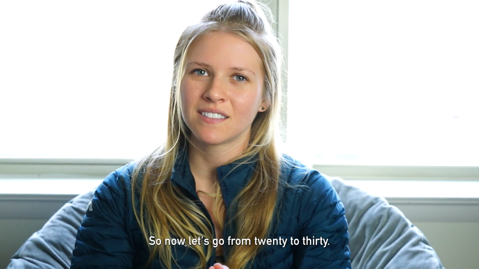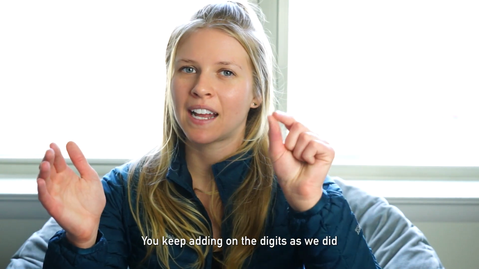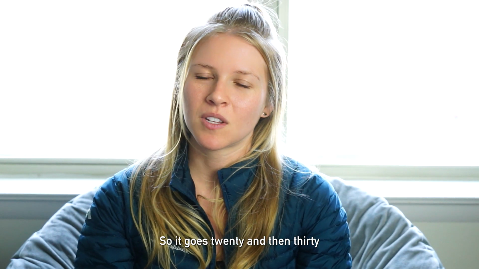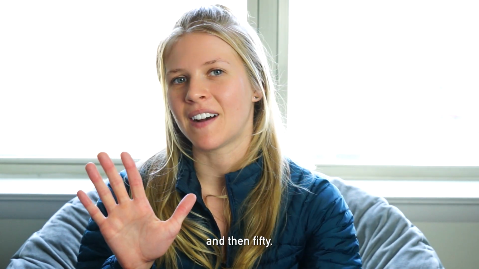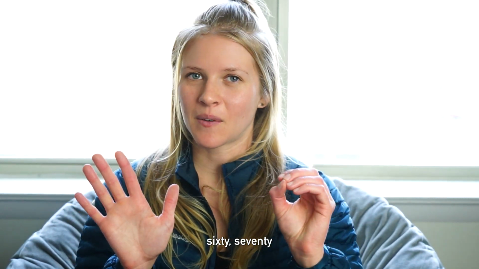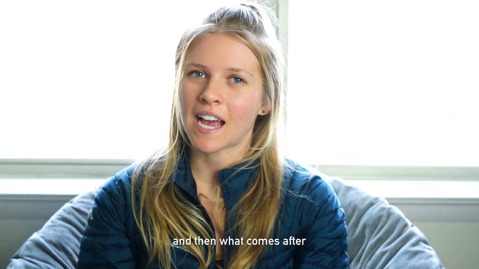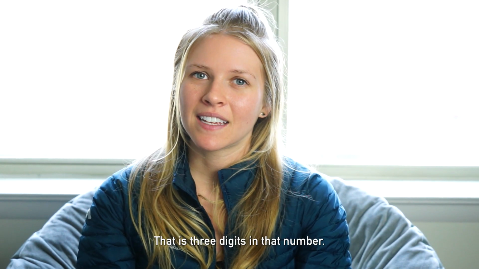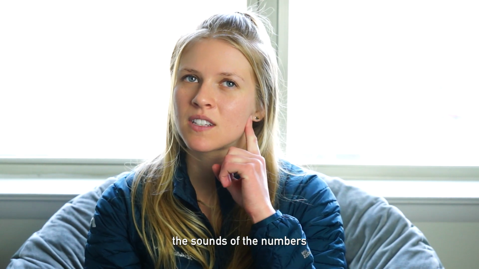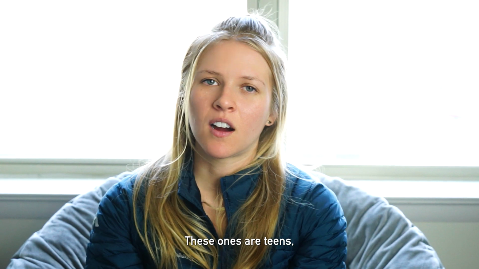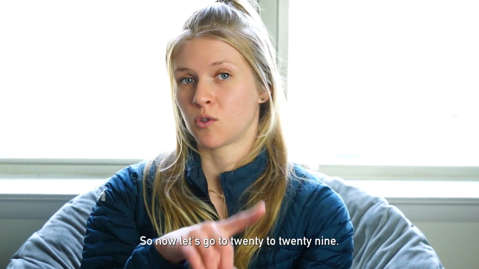So now let's go from 20 to 30. The same thing happens from 10 to 19 as it would from 20 to 29. You keep adding on the digits as we did with the basic digits. So it goes 20, and then 30, and then 40, which is 4, 0, and then 50, 5, 0, 60, 6, 0, 70, 7, 0, and then you have 80, 90, and then what comes after you get all the way up to 99? That is 3 digits in that number. That would be 100. So from 11 to 19, the sounds of the numbers are a little bit different than the rest. These ones are teens, so they're not the same as the rest of our numbers all the way up until 100. So now let's go to 20 to 29.